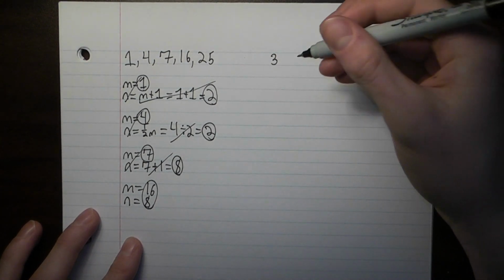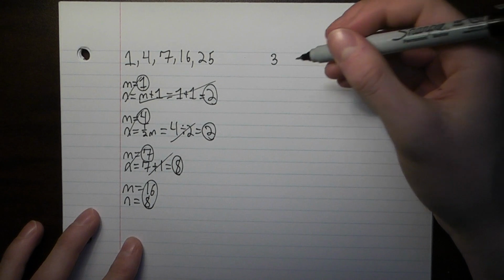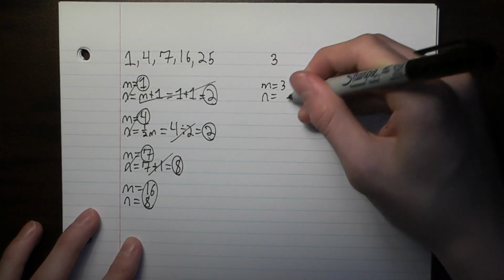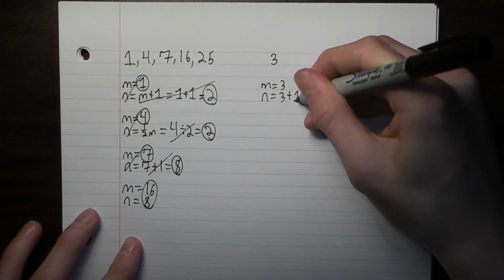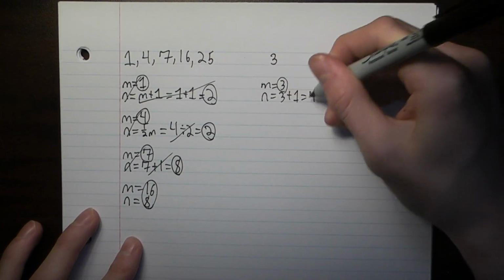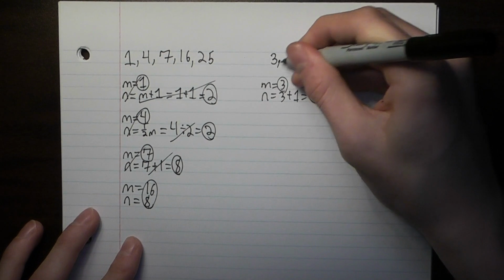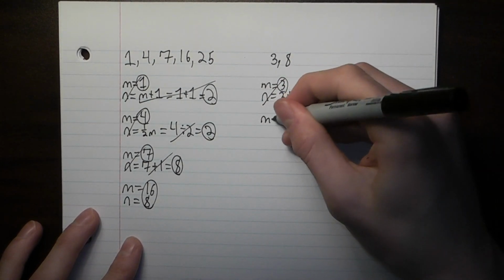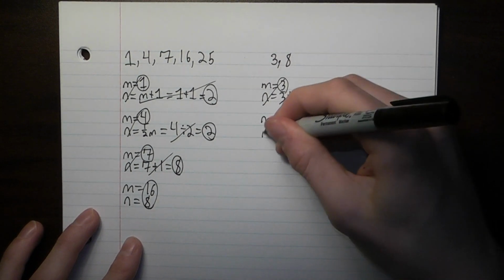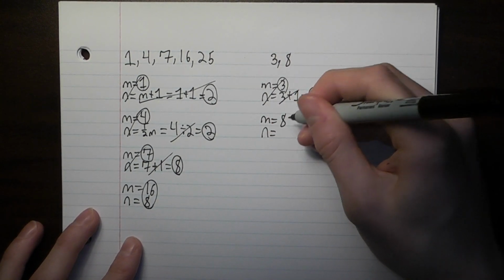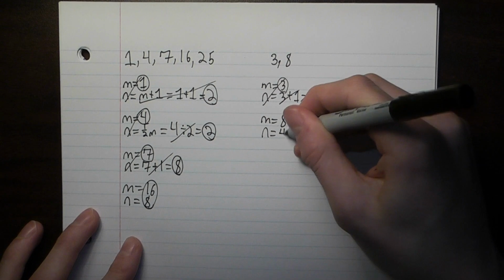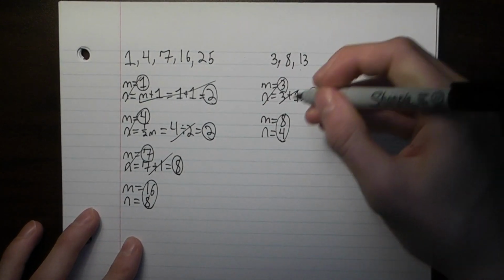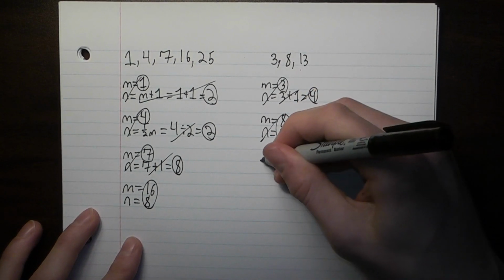So what if we started with 3, because that's what the question is telling us to do. So 3 is odd, so m equals 3, n equals 3 plus 1, which is 4. Add these together, plus 1, and you have 8. Now disregard this. m equals 8. 8 is even, so n equals 8 divided by 2, which is 4. Add these together, plus 1. You've got 13.